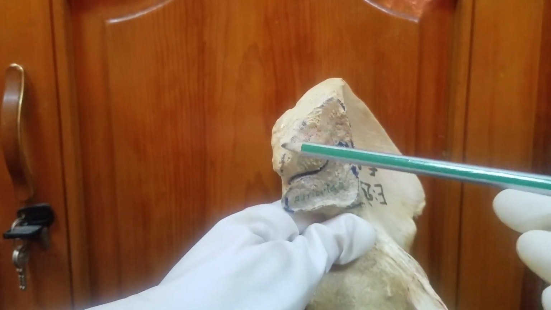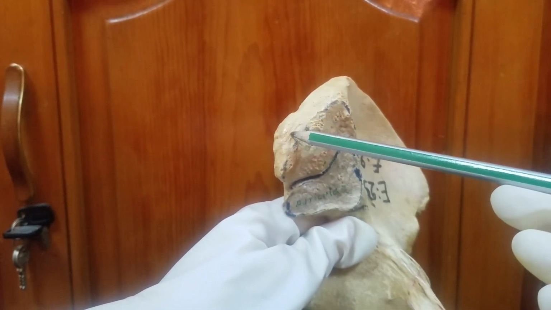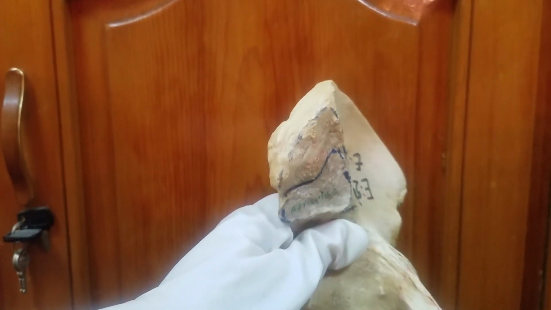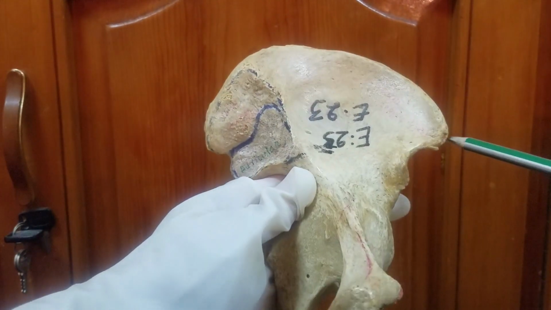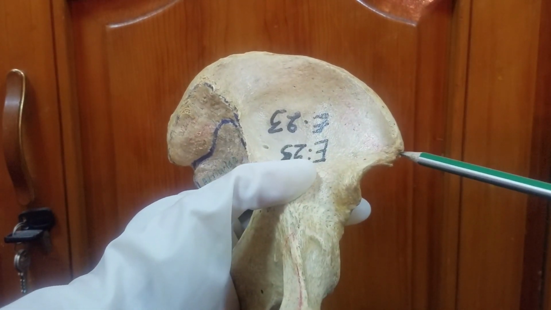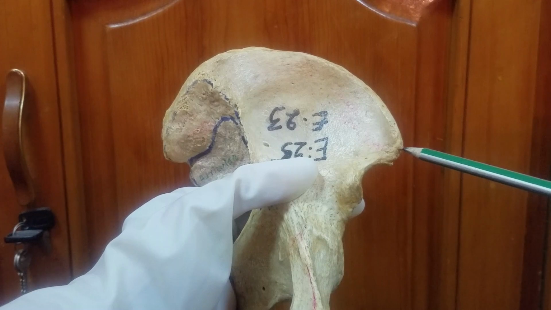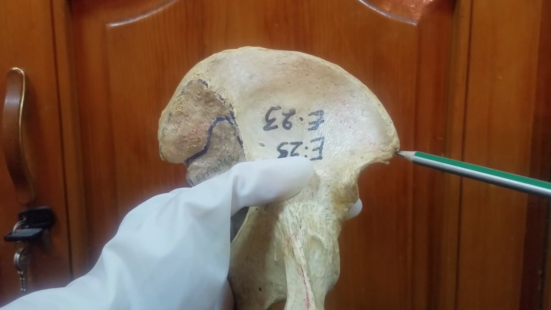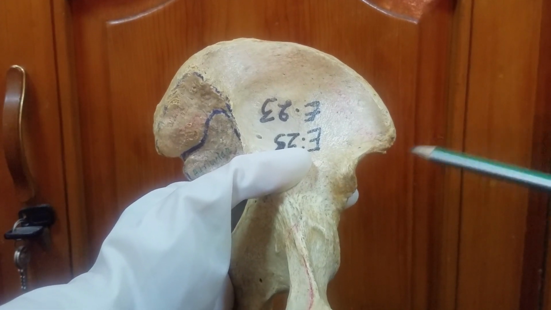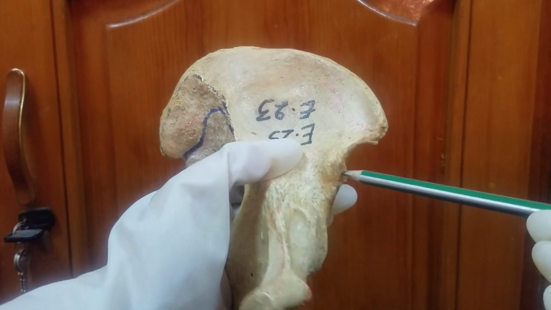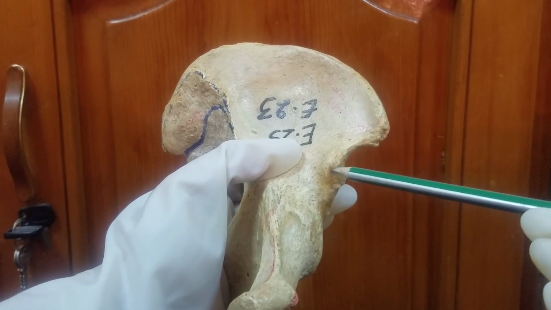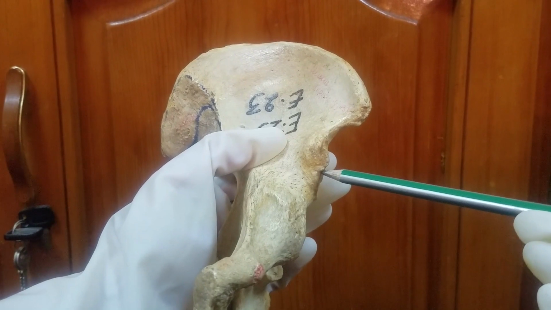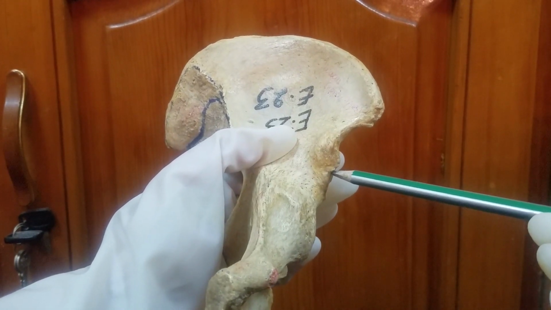Deep to the medial margin is the attachment of the interosseous and the dorsal sacroiliac ligaments. Then, if we talk about the anterior superior iliac spine, it gets the attachment of the lateral part of the inguinal ligament and the origin of sartorius muscle. The anterior inferior iliac spine in its upper half gets the origin of rectus femoris, and its lower half gets the attachment of iliofemoral ligament.